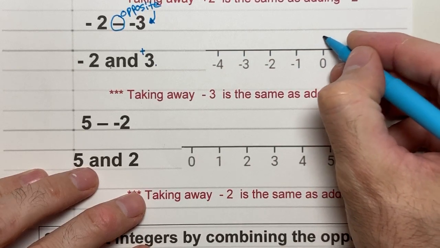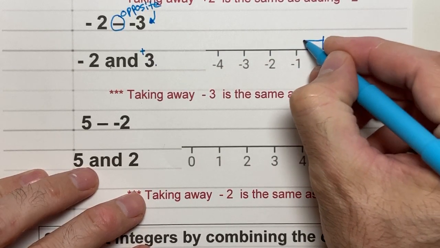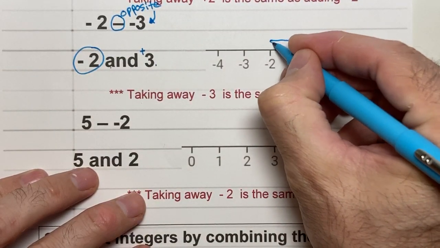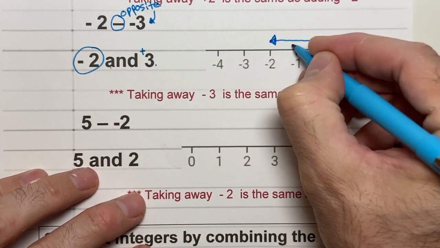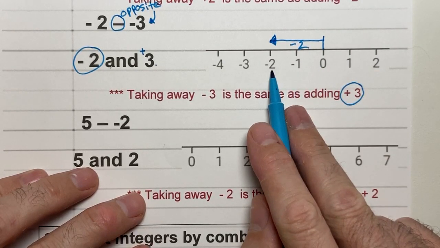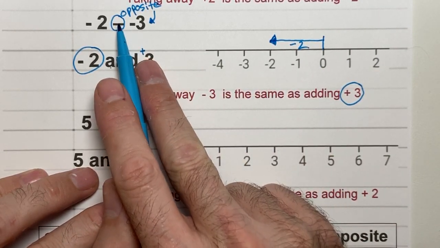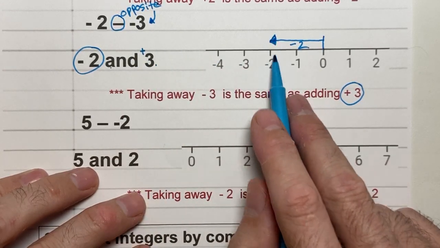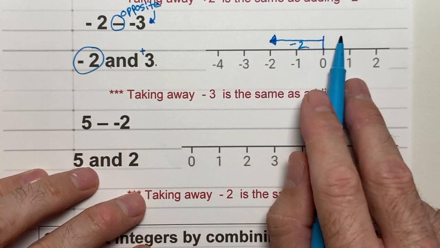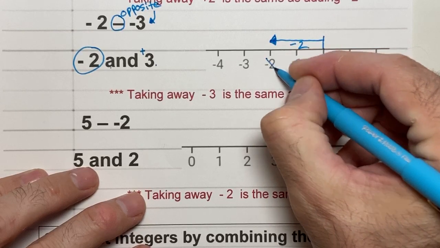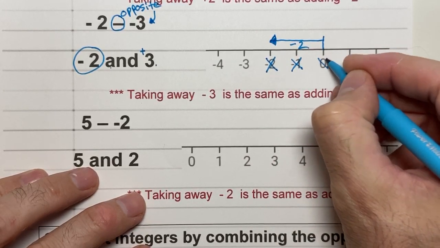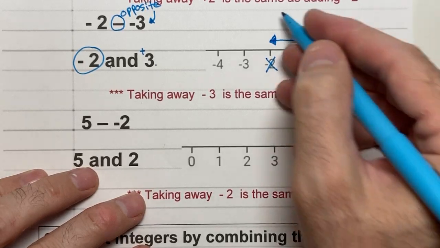So starting on the number line, we're going to go to the first integer, which is -2. And this says subtracting negatives. Well, if we subtract negatives, that means we're going to take these away. So we would take away 1 negative, take away 2 negatives, and take away 3 negatives.